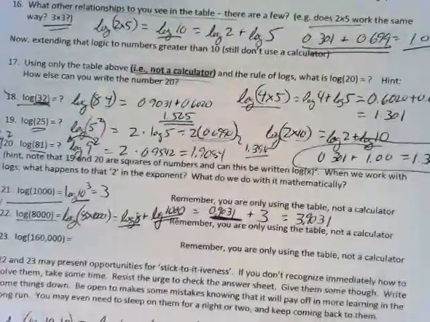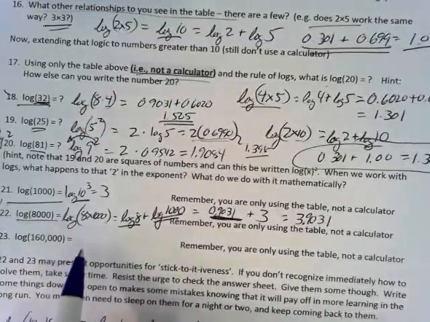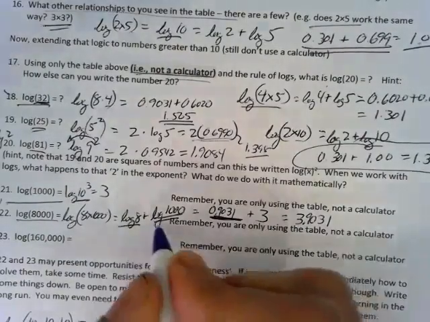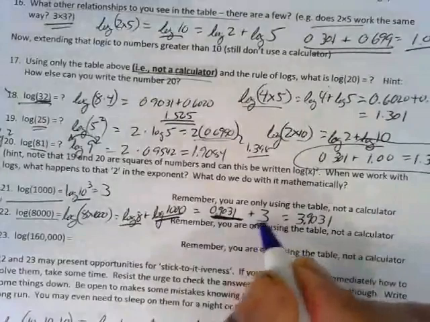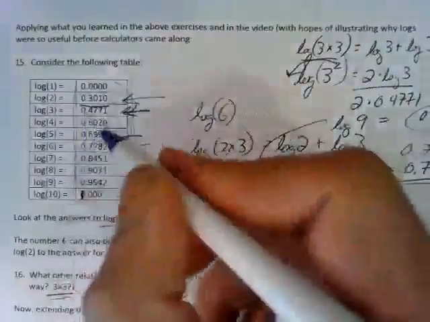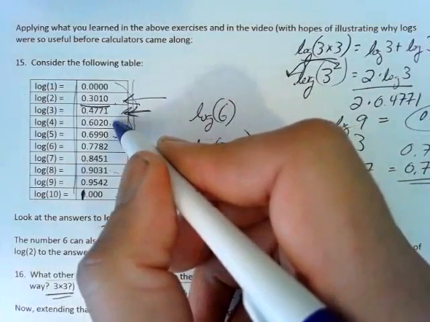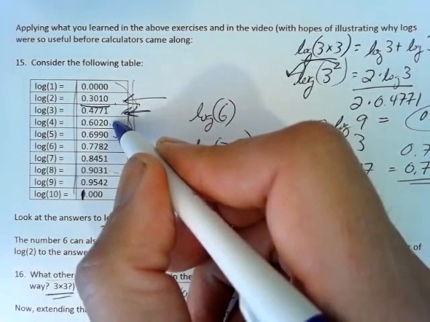And notice any number that's 6,000, 7,000, 8,000, anything that's between 1,000 and 10,000 is going to fall in this range of 3 plus a decimal. If we had 4,000, it would be 0.6020 plus 3, or 3.6.